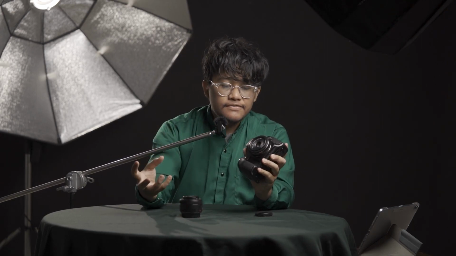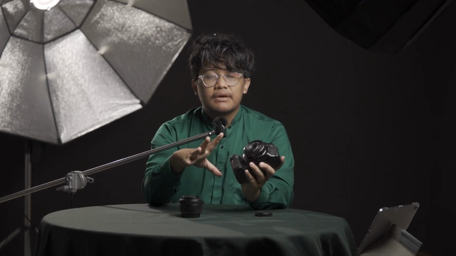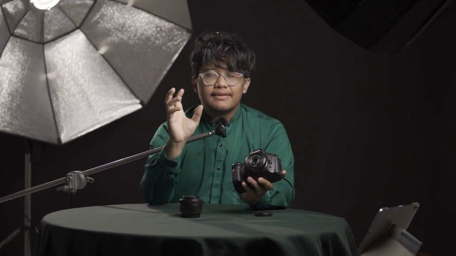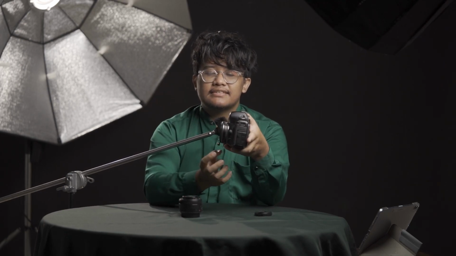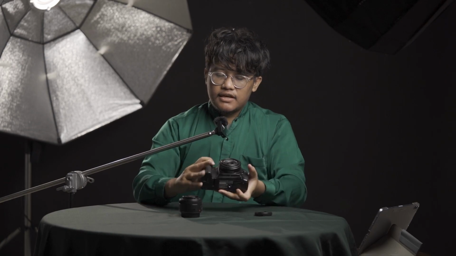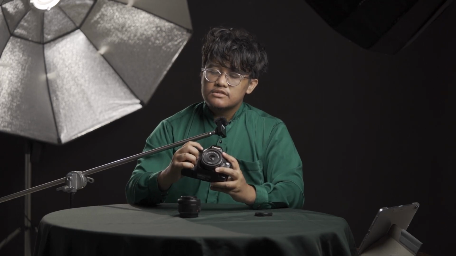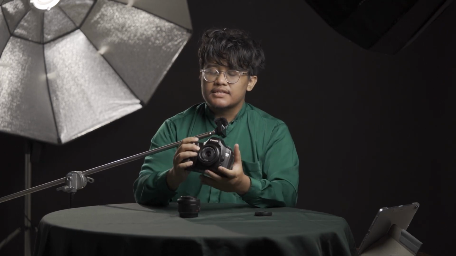Usually I use camera ni either with a 50mm, but surprisingly Canon dia ada satu lens yang interesting enough, which is this Canon 40mm f2.8, and it is a pancake lens, which is senang cerita dia lens yang nipis lah. So kalau from the top down view you can see dia macam like almost the same size as the grip. So macam quite compact lah for what it is.